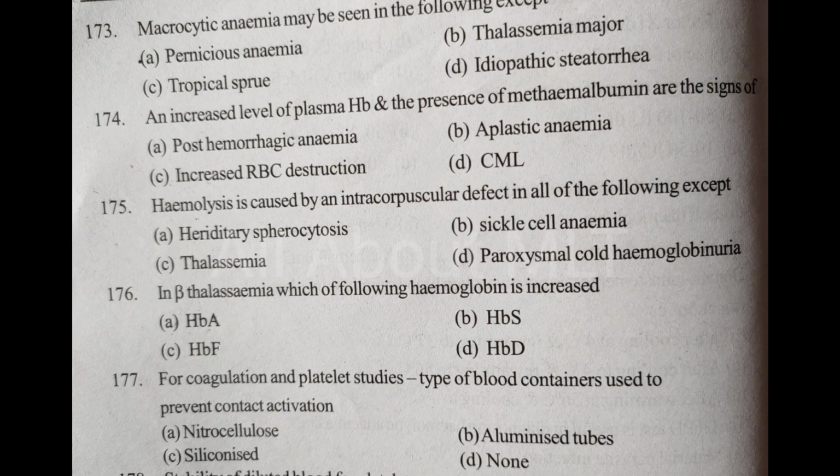Microcytic anemia may be seen in the following except option A pernicious anemia, option B thalassemia major, option C tropical sprue, option D idiopathic steatorrhea. And the answer is option B thalassemia major. An increased level of plasma hemoglobin and the presence of methalbumin are the signs of option A post-hemorrhagic anemia, option B aplastic anemia, option C increased RBC destruction, option D CML. And the answer is option C increased RBC destruction.